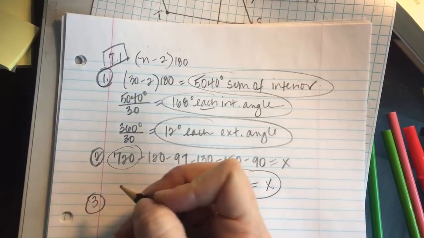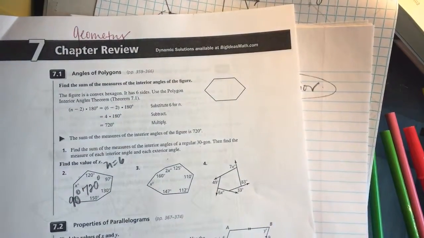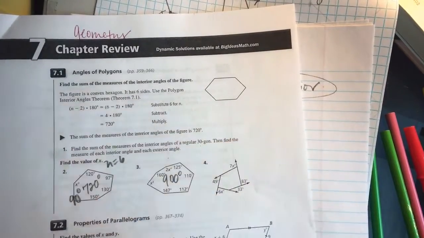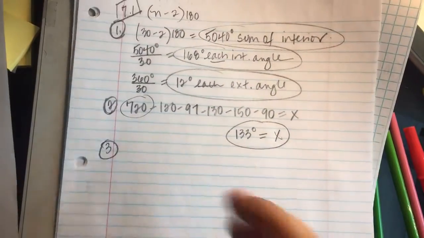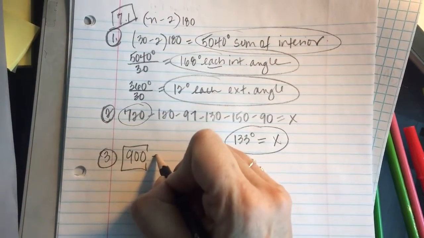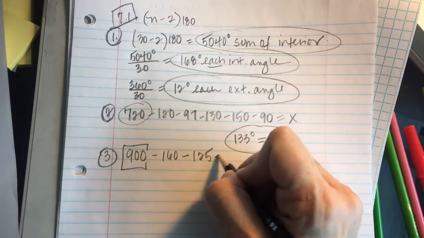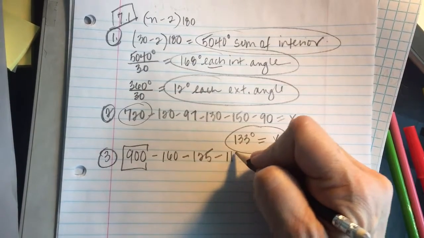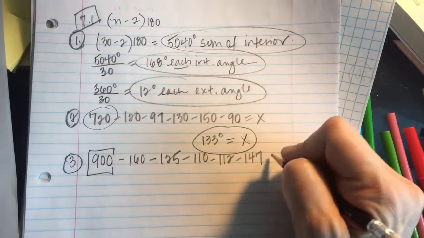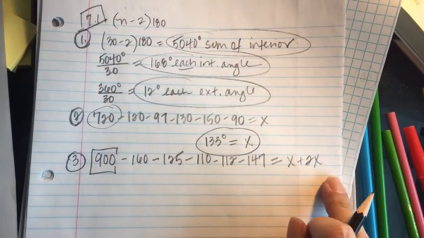Number 3. In number 3, we're looking at 1, 2, 3, 4, 5, 6, 7 sides. So I'm going to do 5 times 180 and find out that the sum of these angles is 900. There are different ways to approach these problems, but I'm just going to subtract away the angle measures that are sitting there: minus 160, minus 125, minus 110, minus 112, minus 147. Whatever is left is going to be equal to x plus 2x, those two unknown angles.